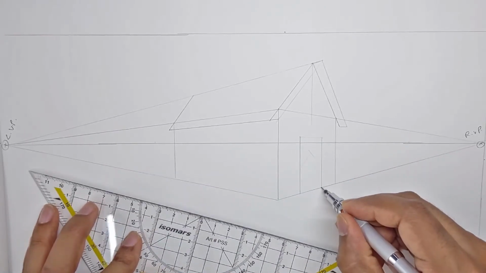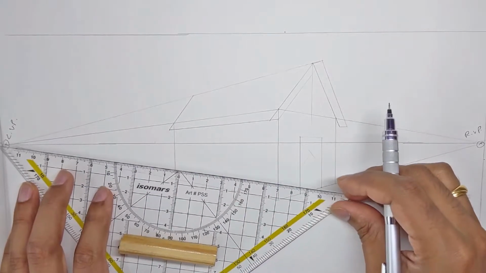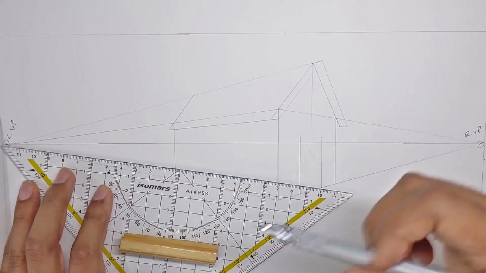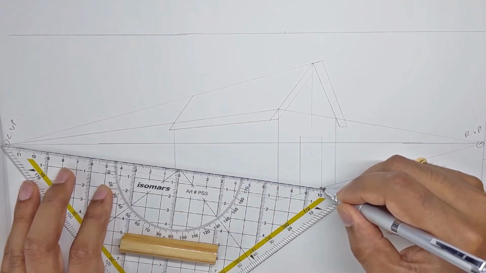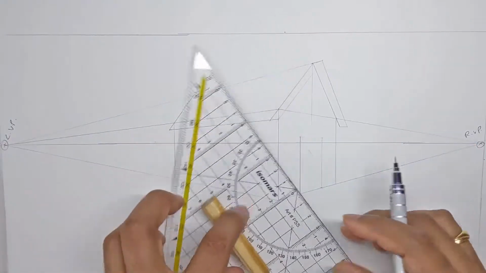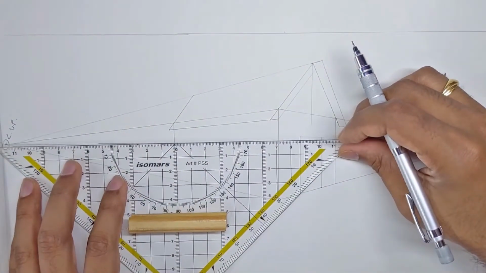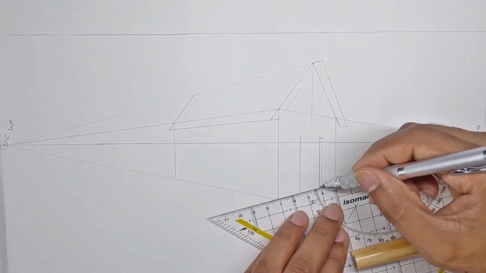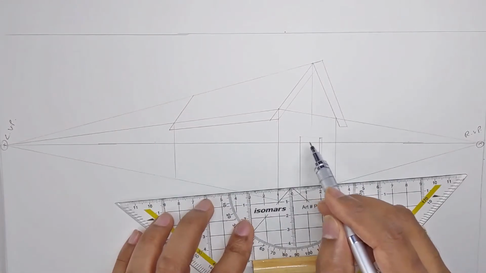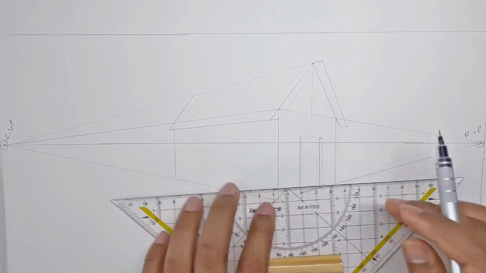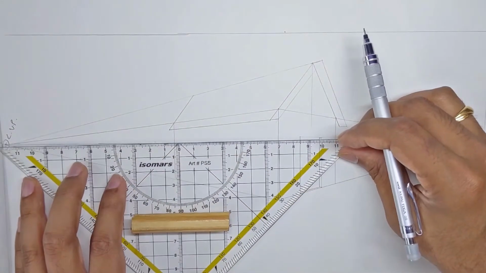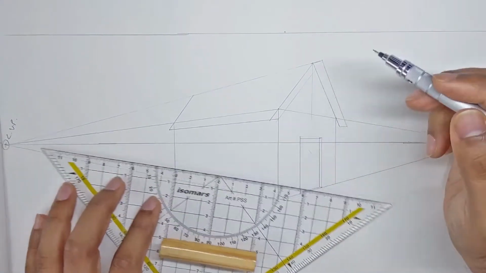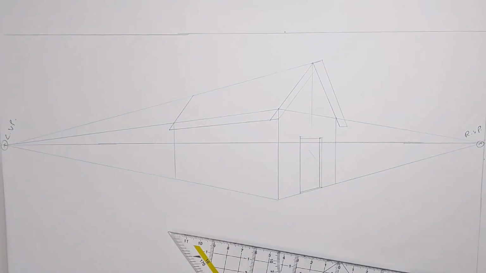So from this edge over here, this point, align it to the left vanishing point and just draw a tiny bit of line, and do the same for here as well. Perfect. You can't see much of the top of this doorway, just by a tiny amount. Okay, perfect.